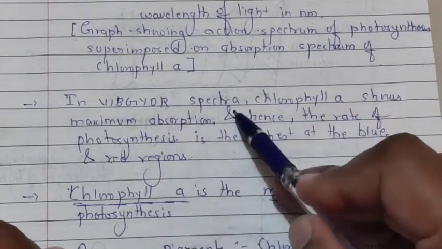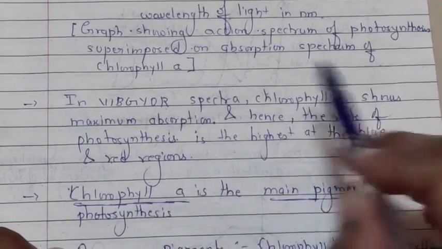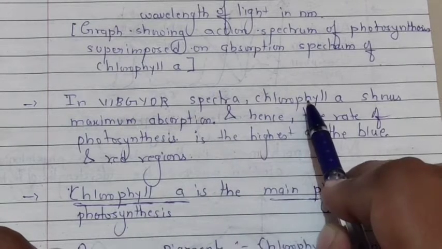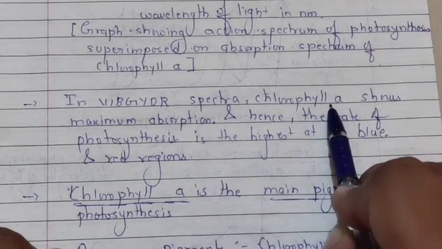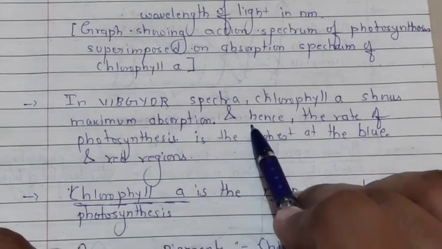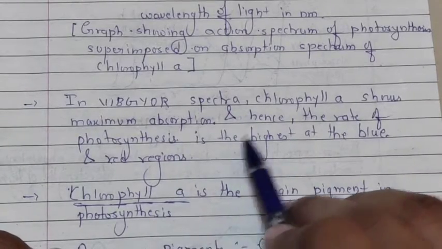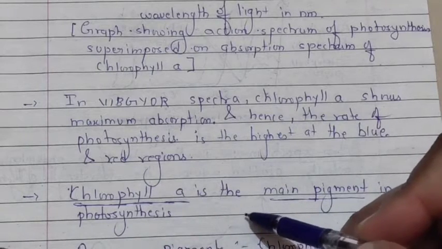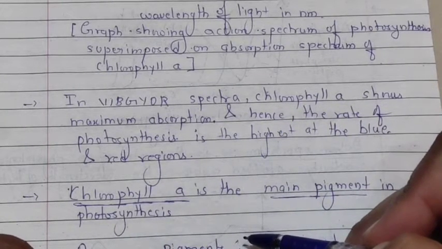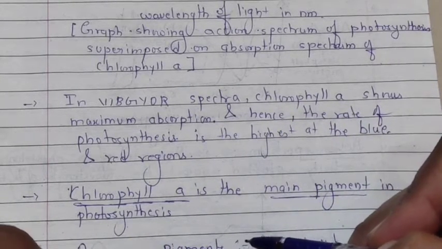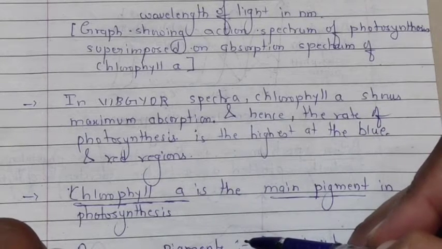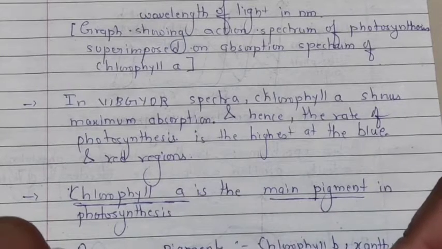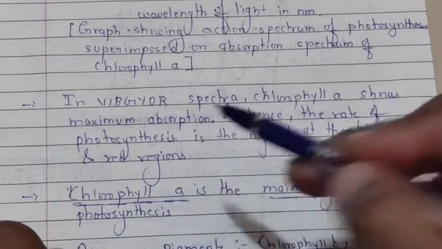So in the VIBGYOR spectrum, chlorophyll A shows maximum absorption. Which pigment is showing maximum absorption? Chlorophyll A, please remember it. And hence the rate of photosynthesis is the highest in the blue and the red region. So the plants show a high rate of photosynthesis in the blue and red region. Which region? Blue and red region.